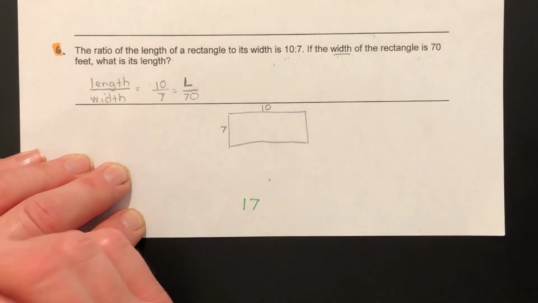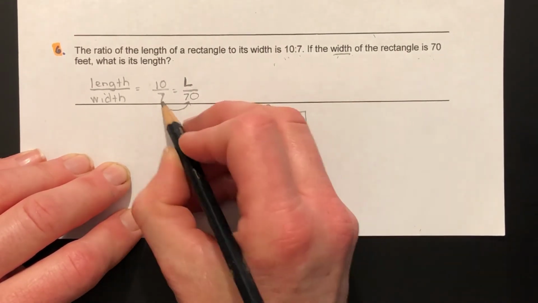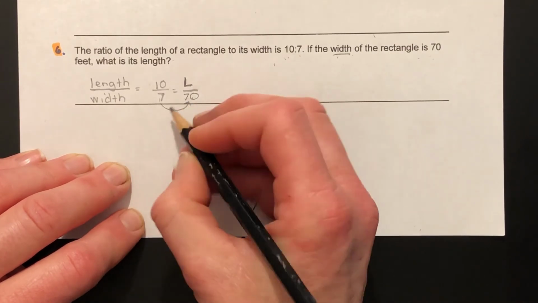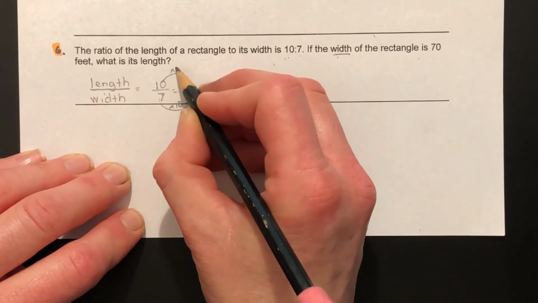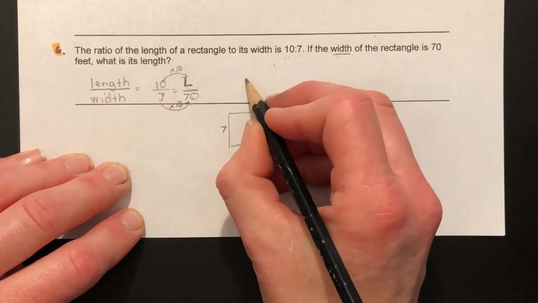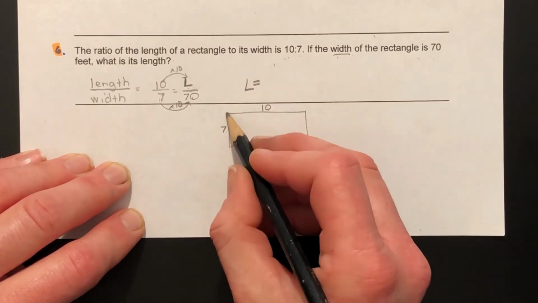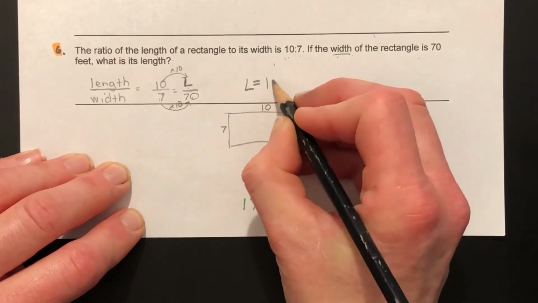You don't need to reduce. You don't need to do anything because look here. You can go from here to here. 7 times what is 70? Times 10. So then 10 times 10 is L. If the width is 70, then the length is 100.